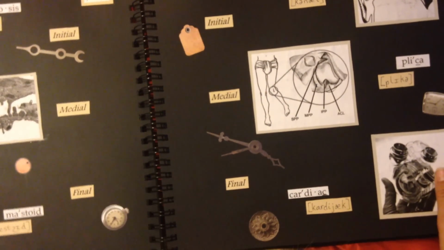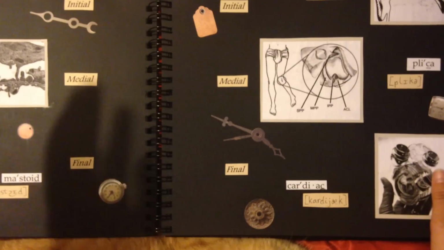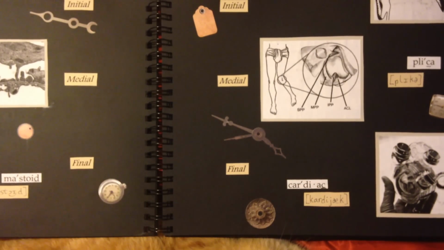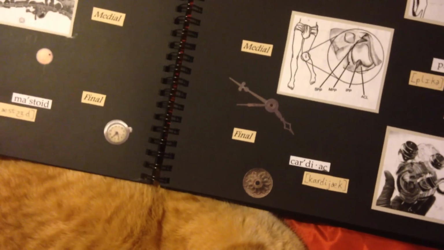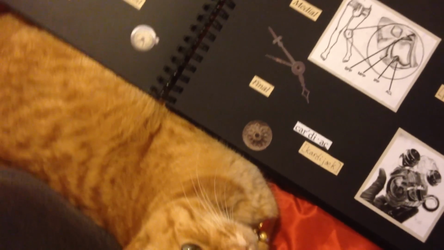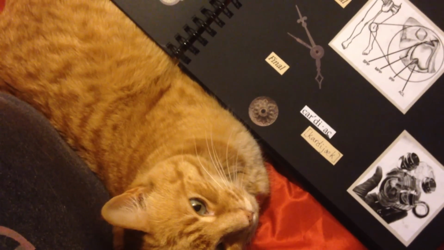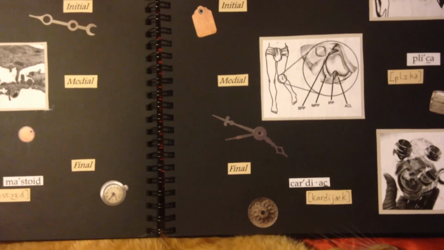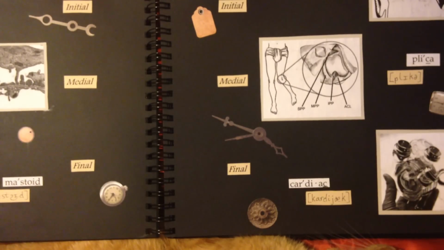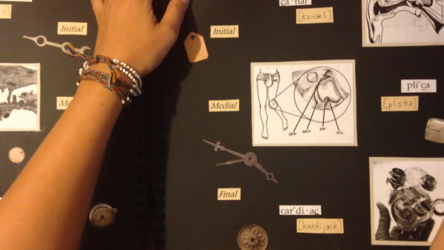Okay, boy. I wish you could see my cat. Wait, let's take a look at him. He's right here. There you are, boy. He really wants to spend time with mommy right now. Okay, I hope you all don't mind.